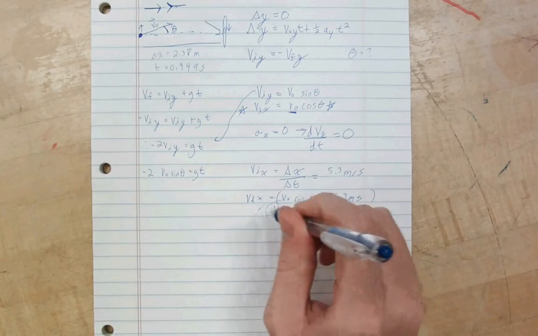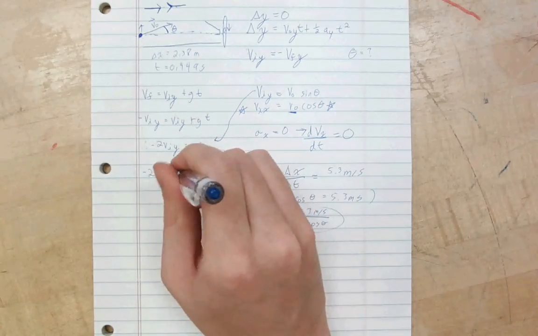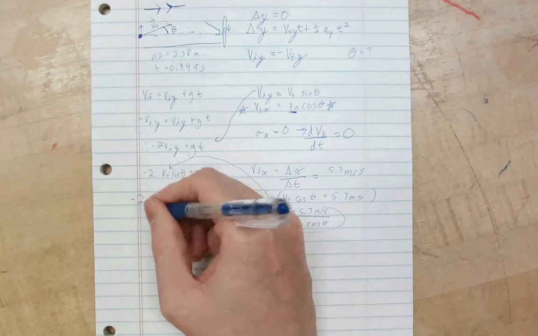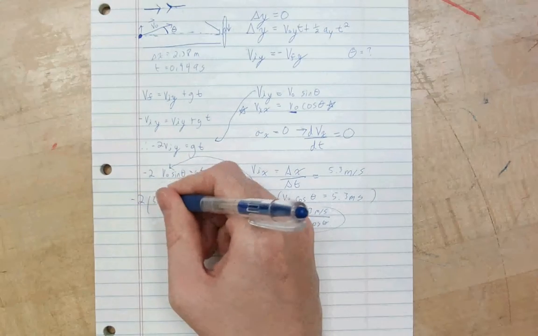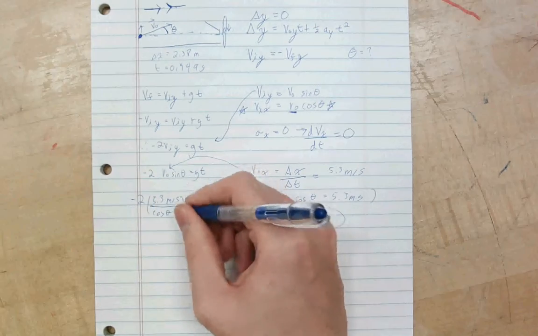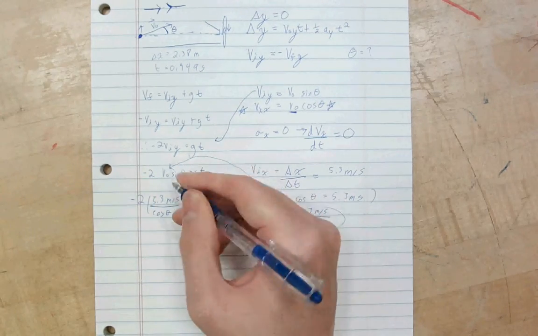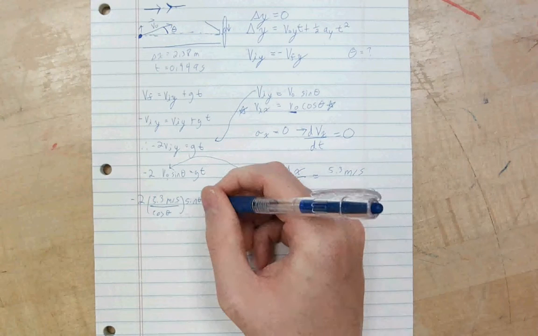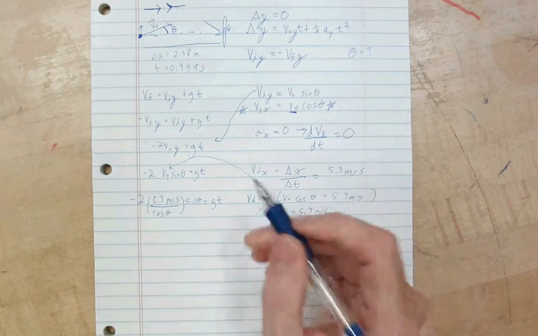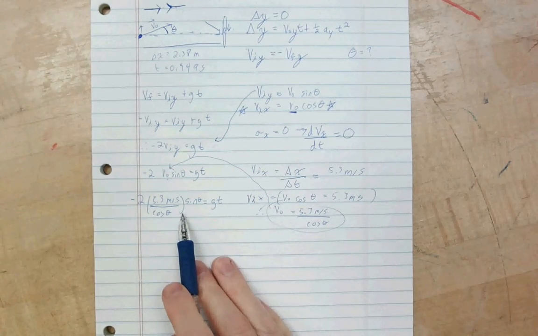And now I have something that I can put in for v naught, and hopefully that will give me just one thing I don't know. So negative 2 times 5.3 meters per second over cosine theta times sine theta equals gt. So notice I just substituted in for v naught. Ultimately it's just in theta, so let's try to isolate that.